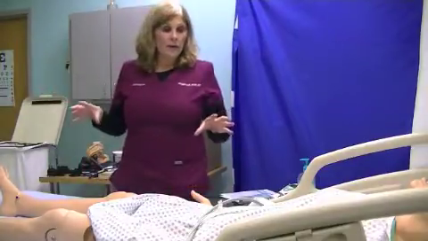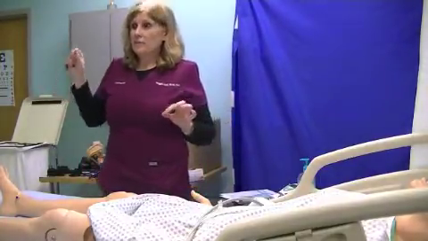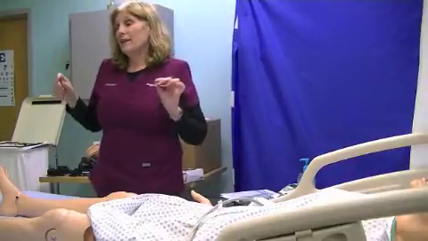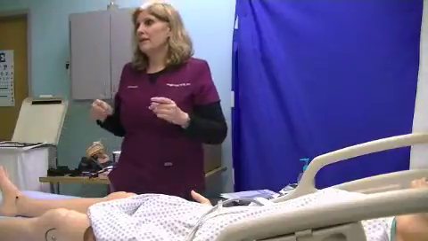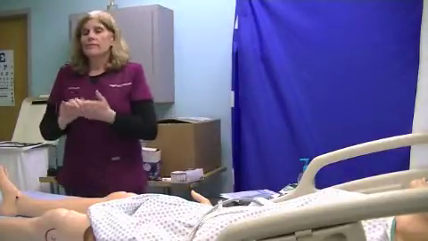One time in California, we had a patient that did that. Back in the days when we had glass thermometers, they tightened up, and the glass thermometer went up inside, and they had to have surgery to remove it.